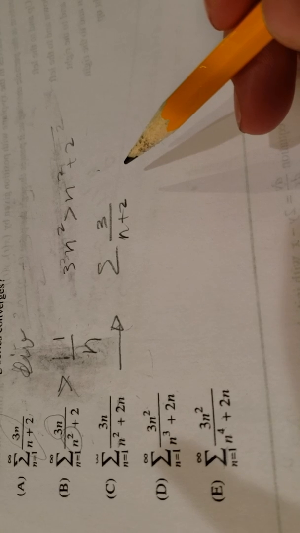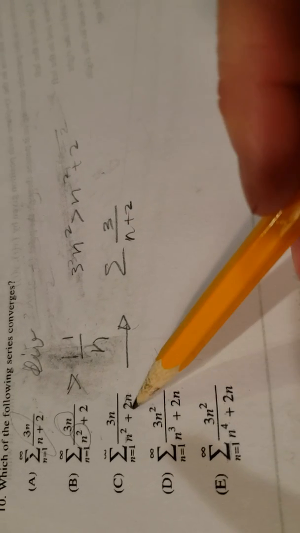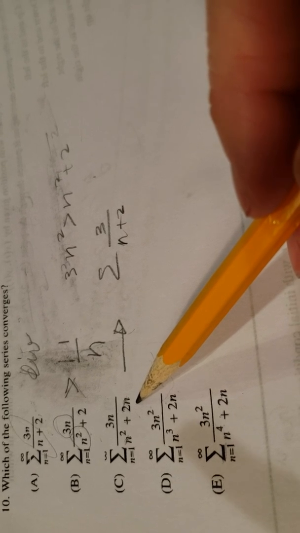Okay. Part C, I would like to simplify this a little bit. If you notice, you can divide everything by n. So you could just get 3 over n plus 2. But this is really the harmonic series. The first term here is 3 over 3, which is 1.